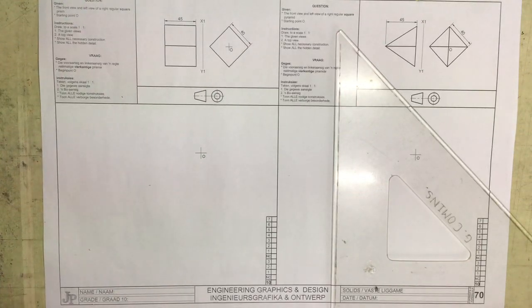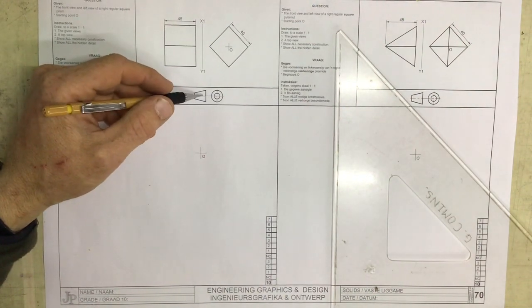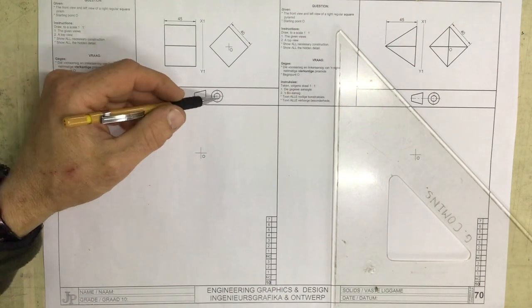Right, welcome to doing some solid geometry. First of all, what I'm going to look at is this idea of that little symbol. It is a first angle orthographic projection, which means that I've got a front view and a left view.